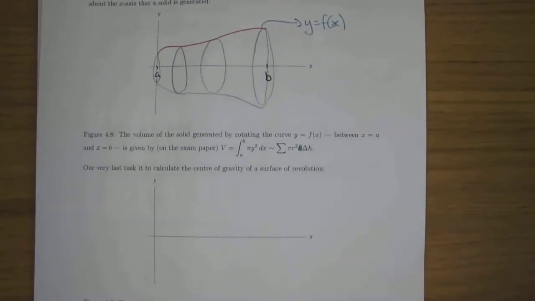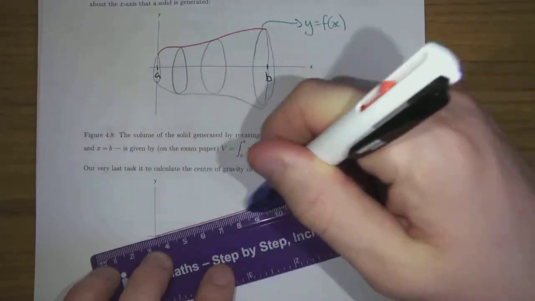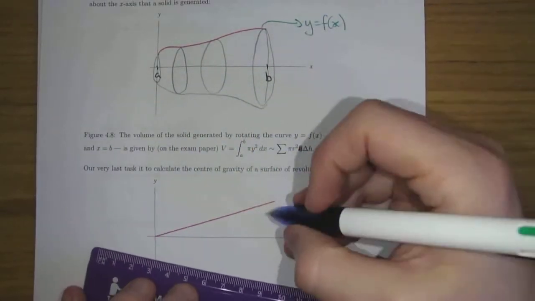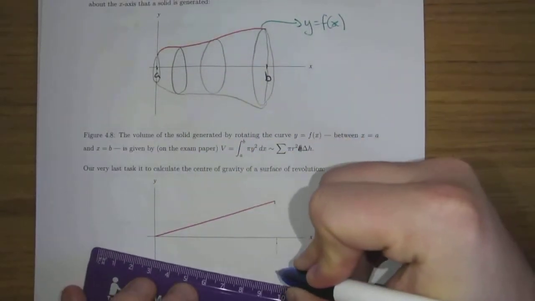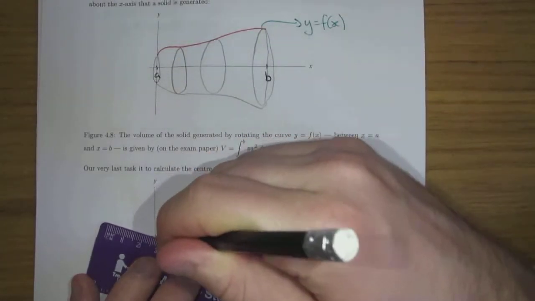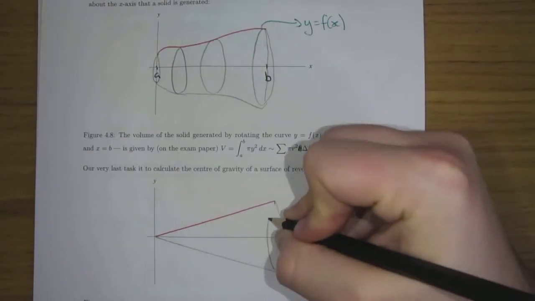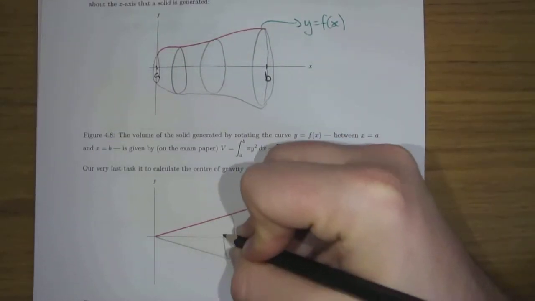Now what we're going to be interested in is finding the center of gravity of these things. So for example, a very easy example, and I choose this example because I think I can draw it, would be a cone. Rotate a straight line around the x-axis like so, and you've formed yourself a cone.